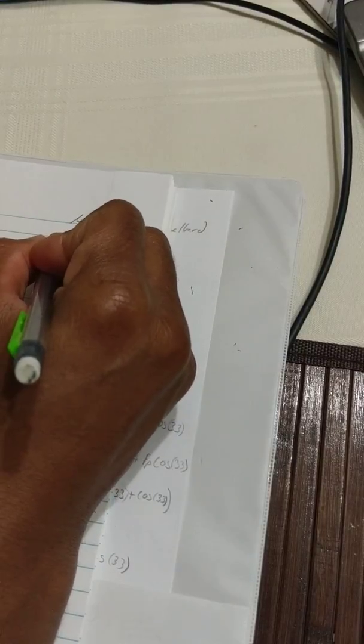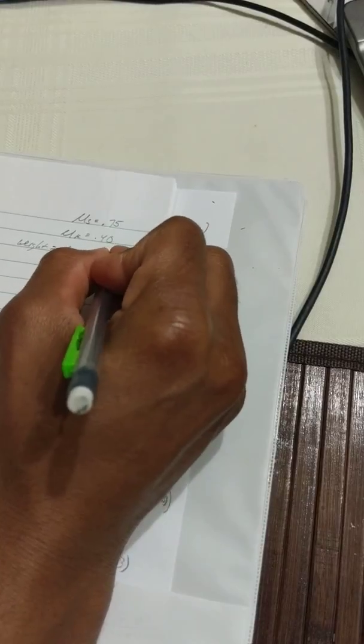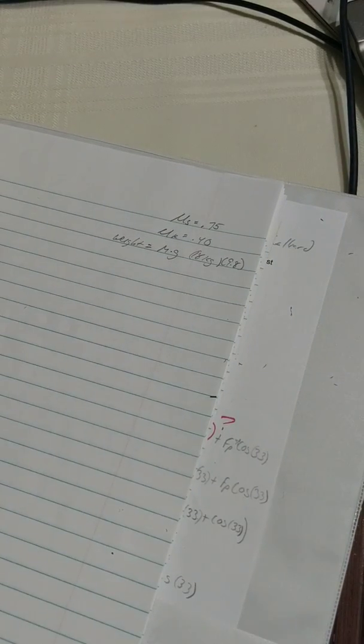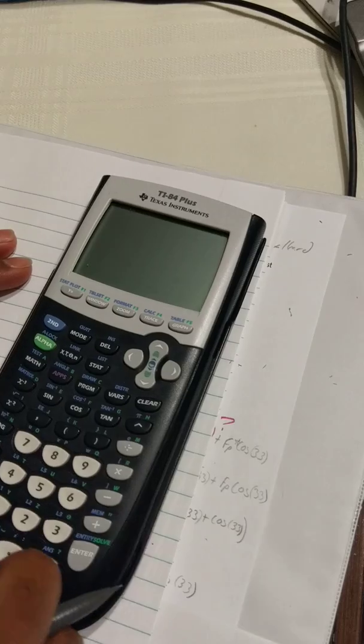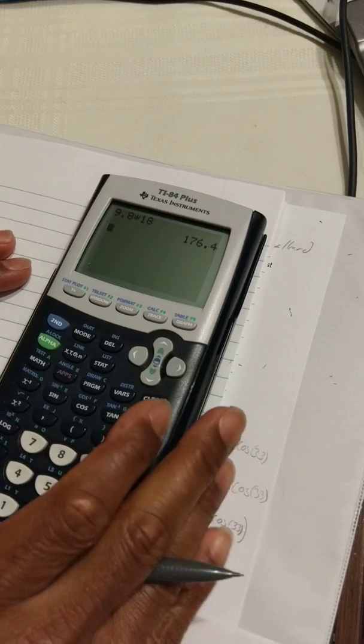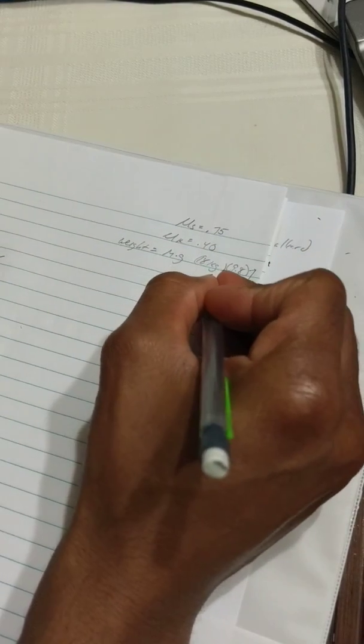Weight equals mass times gravity, which equals 18 kilograms times 9.8, and that equals 176.4. I'm just going to write it down here since I ran out of space.